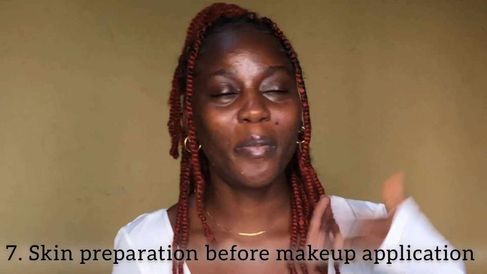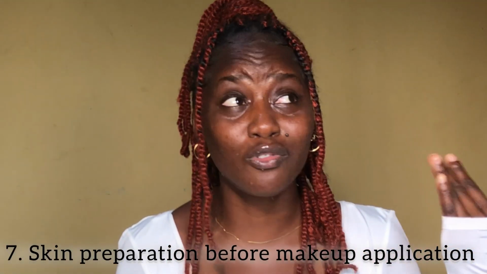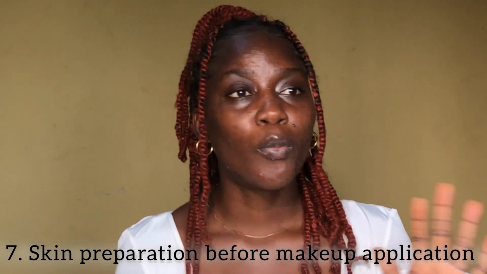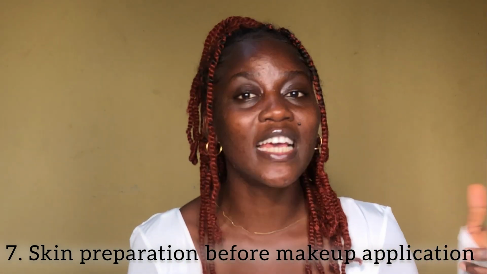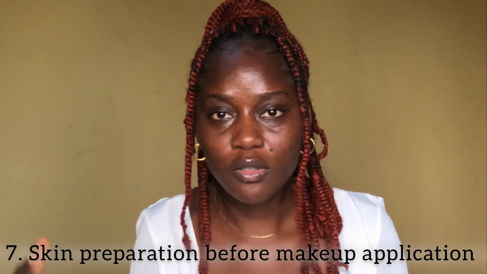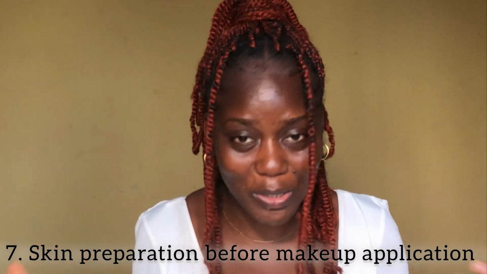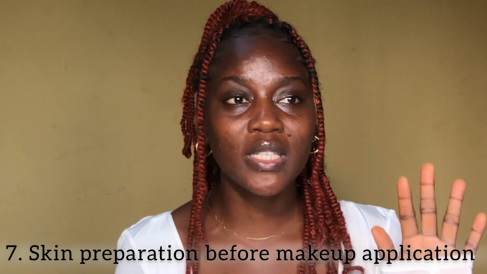And now the last in this category has to be preparing your skin, prepping your skin properly. Once your skin is properly moisturized, properly cleansed, exfoliated, with nothing clogging your pores and causing confusion when you apply your foundation, you would always have a very flawless skin finish with your foundation and whatever products you're applying on your face. It's always best when your pores are aerated and not clogged, so you can know what really works for you.